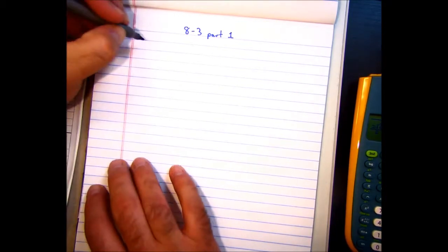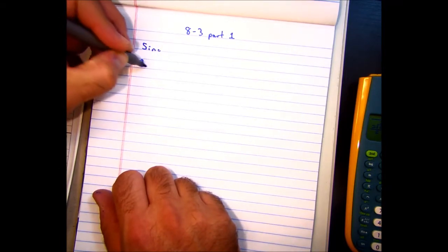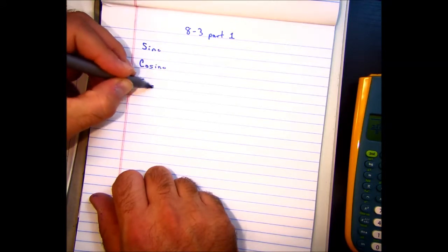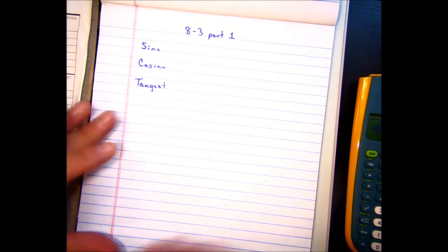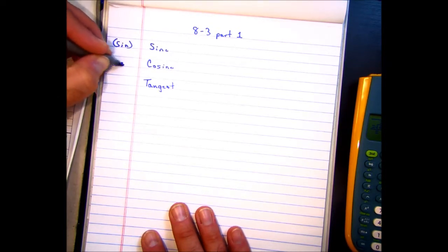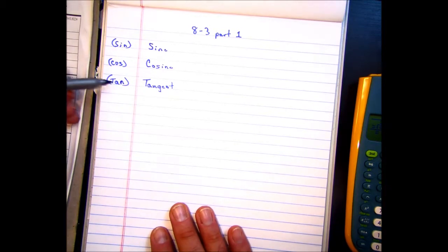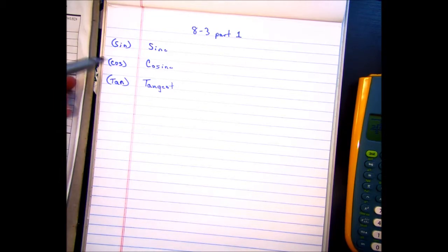So, trigonometric ratios involve three words: sine, cosine, and tangent. Okay? Sine, cosine, and tangent. On your calculators, those are the buttons: sine, cosine, and tangent. Please don't call them tan, cos, and sin. That's not what they are. It's sine, cosine, and tangent.